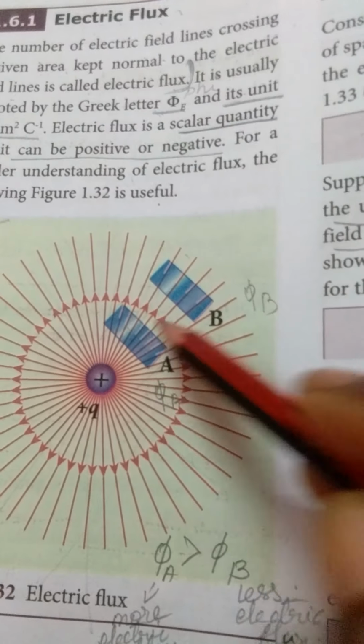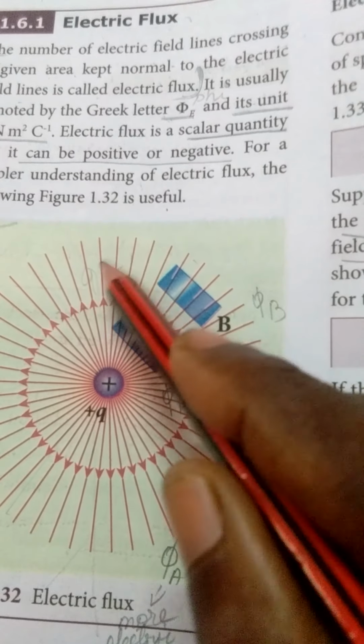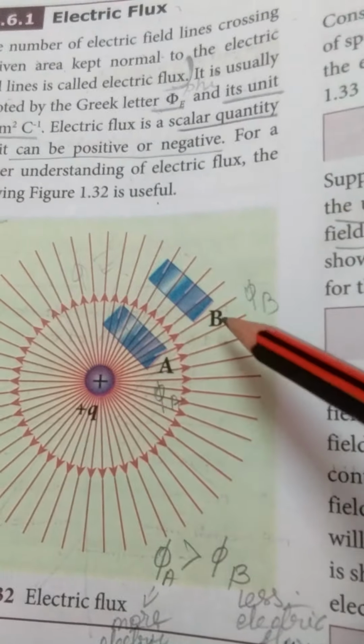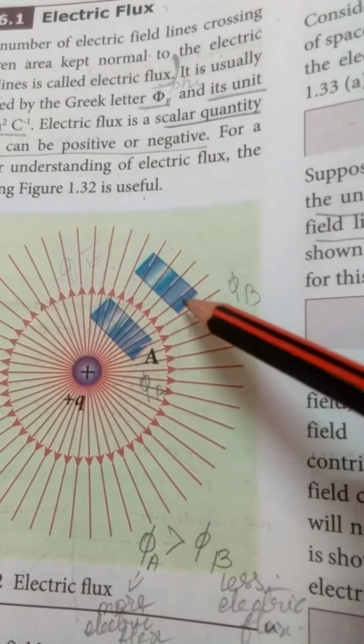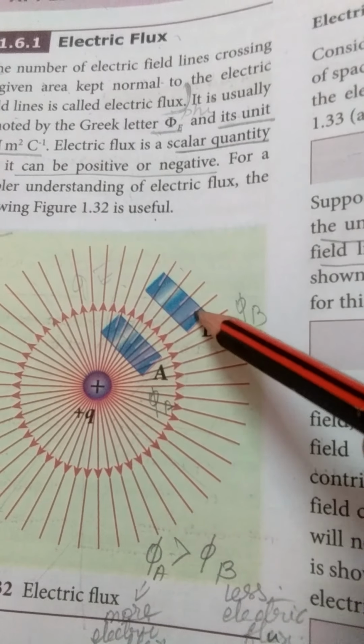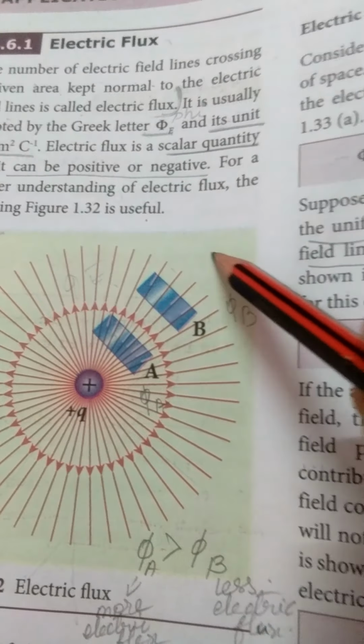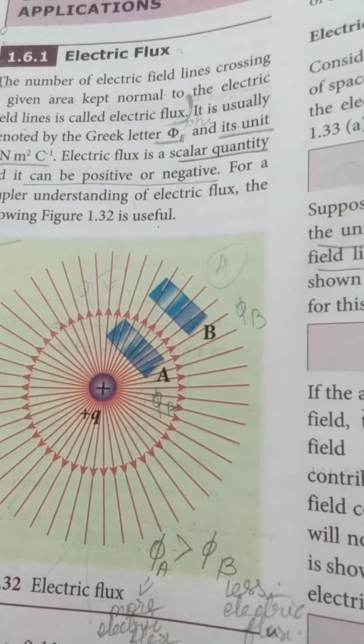So plate A has 9 electric field lines. Now count the lines crossing this other plate: 1, 2, 3, 4. So here there are only 4 lines.